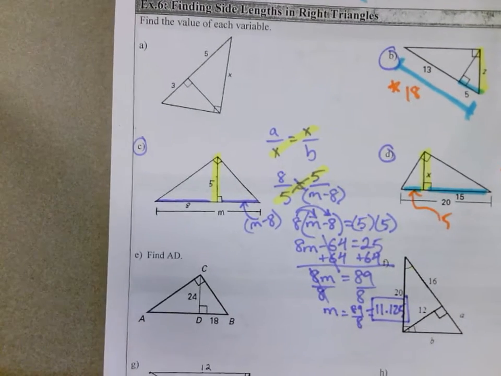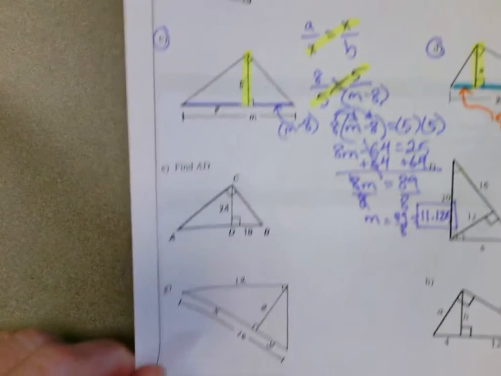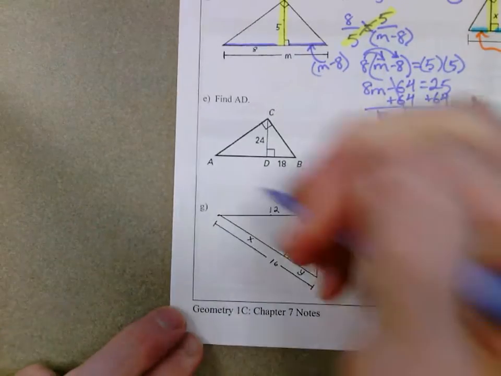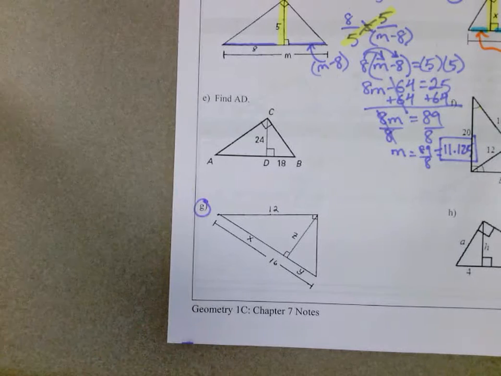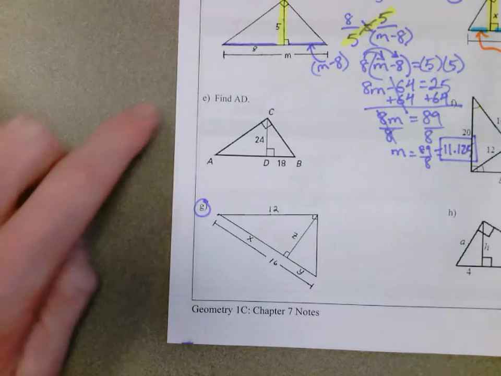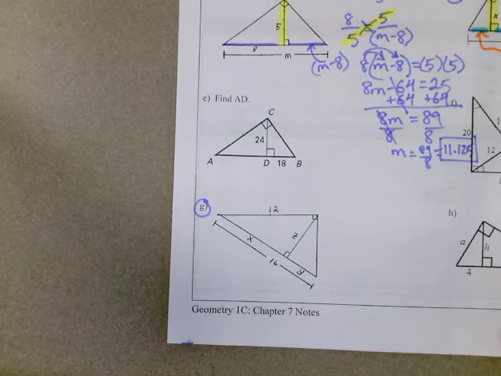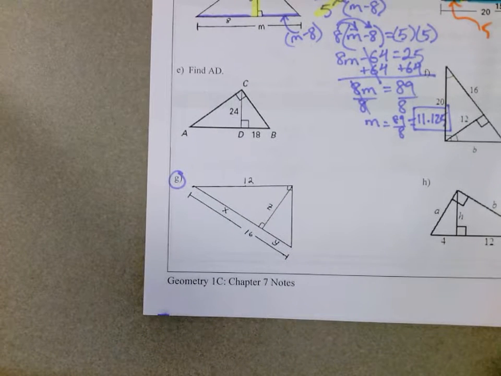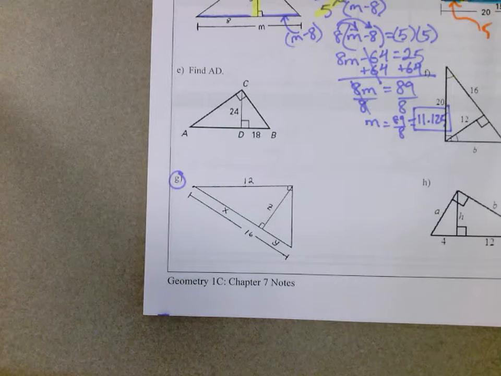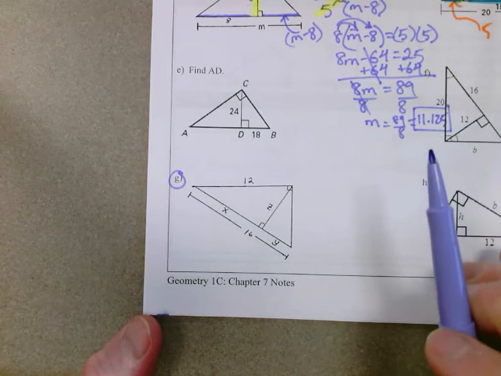All right, second and last example that we're going to do in this video. Let's drop down to example G. Now, let's think about this. This one is a little bit more challenging because you have to ask yourself ahead of time, how am I going to find these different variables? We're going to need a little bit of room here to show some work.